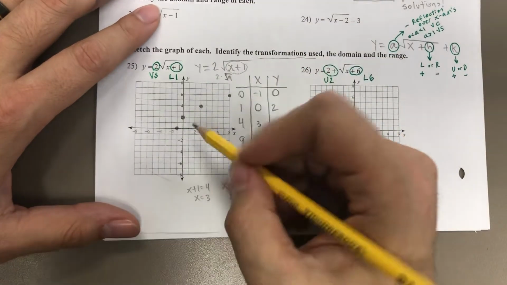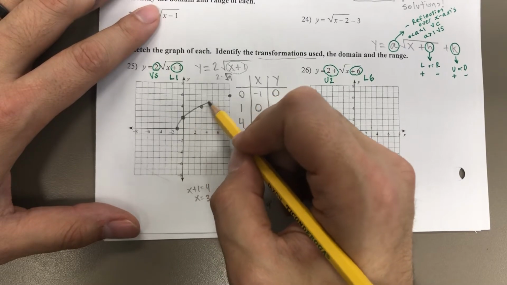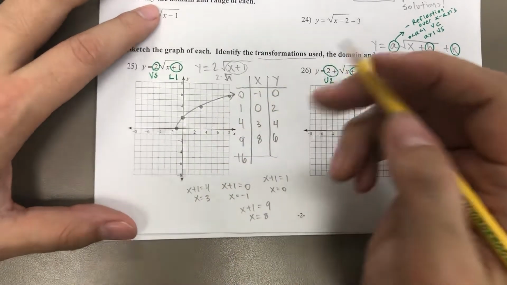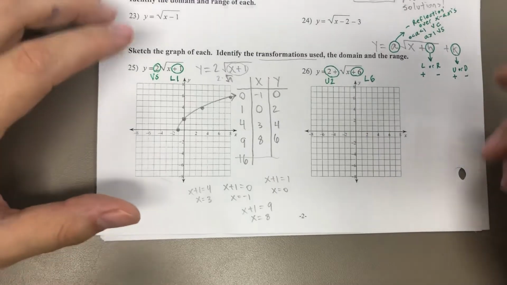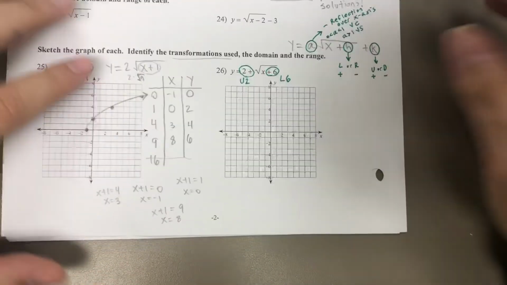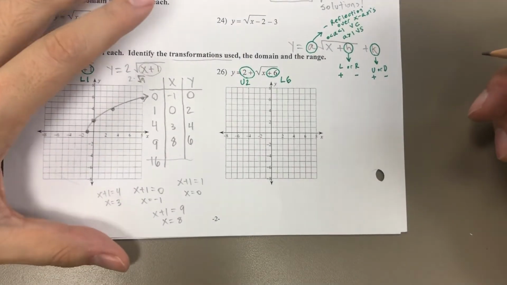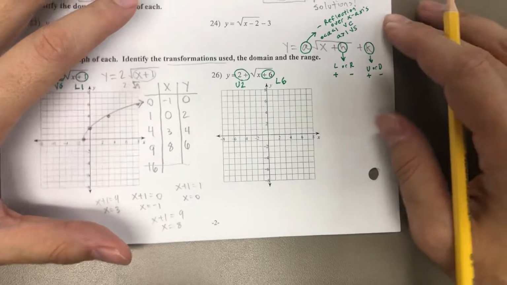All right, so this is how our square root function goes. It starts at that initial point that we started with at 0. And then it just keeps going. So there's our square root function, and that's how you can graph it out. Let's do the graph of 26 really quickly, and then I'll show you how to find the domain and range. Those are super easy as well.